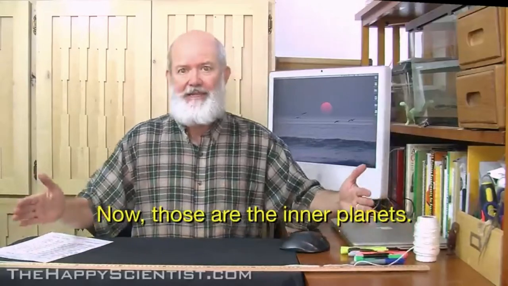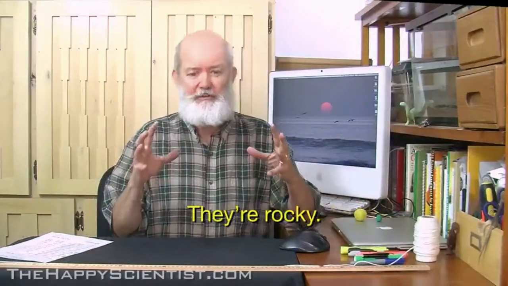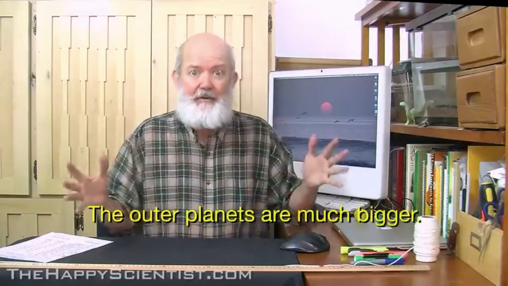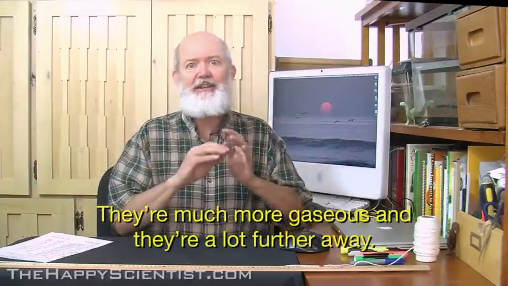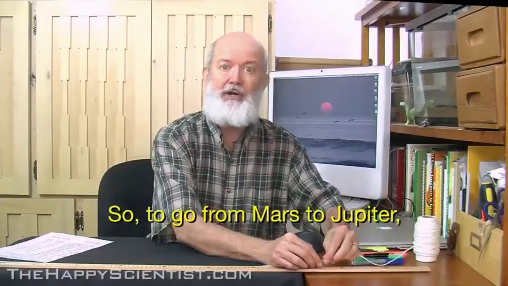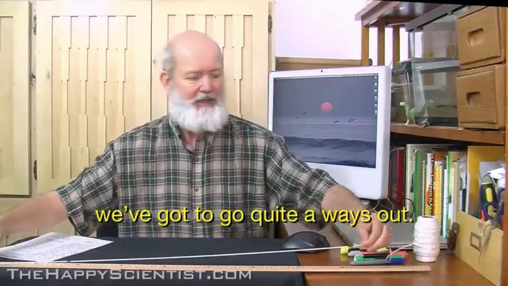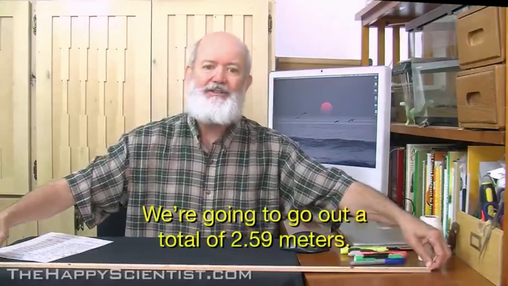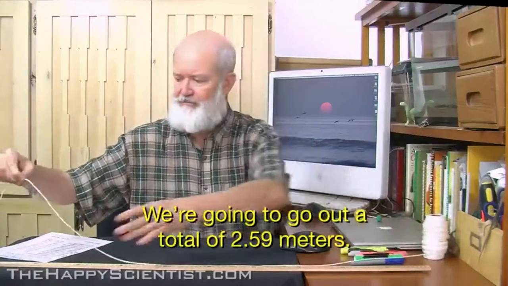Now those are the inner planets. They're the ones that are close to the sun. They're fairly small. They're rocky. Outer planets are much bigger, they're much more gaseous, and they're a lot further away. So to go from Mars to Jupiter, we've got to go quite a ways out. We're going to go out a total of 2.59 meters.